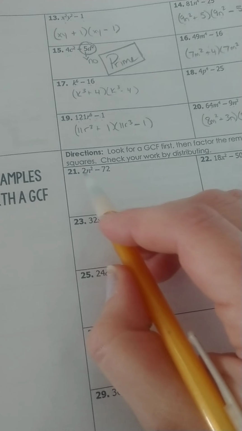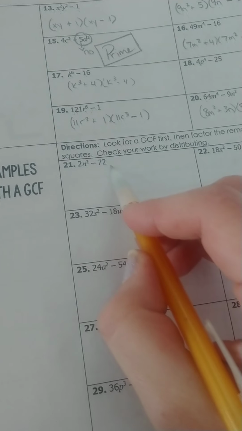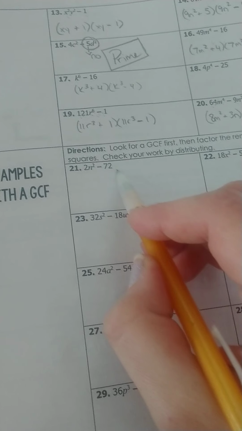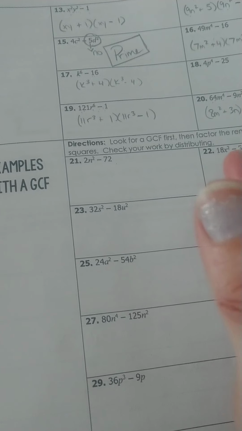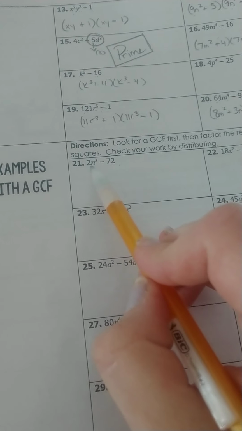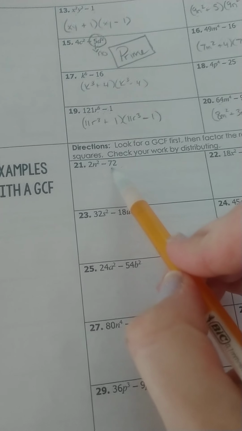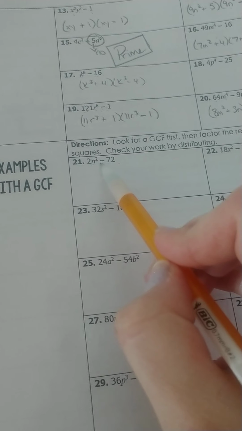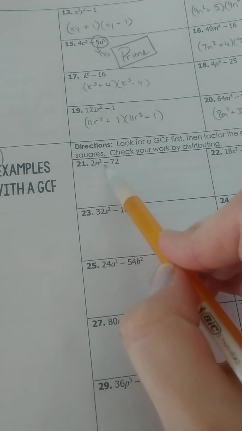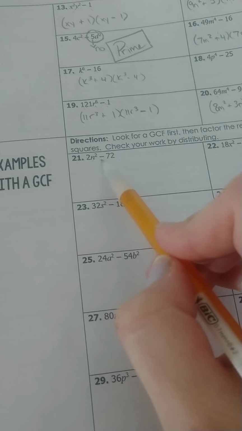Number 21, you've got 2n squared minus 72. So if you have two terms, you're looking at a difference of squares. Is that a perfect square? No. Is that a perfect square? No. Is that a subtraction sign? Yes. So if we can get to perfect squares, we can factor this.